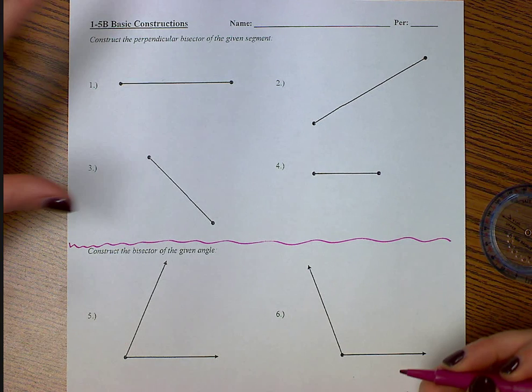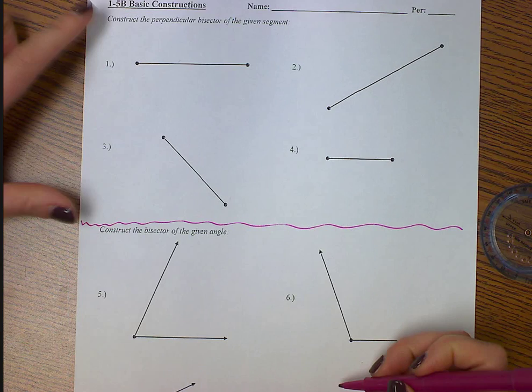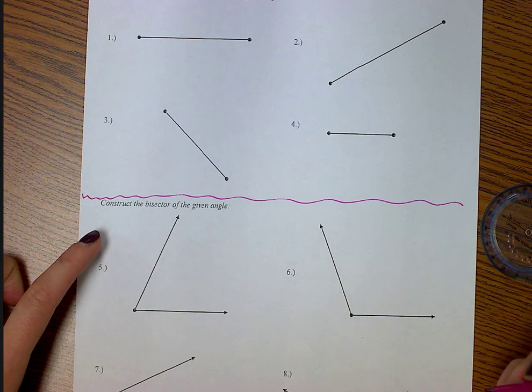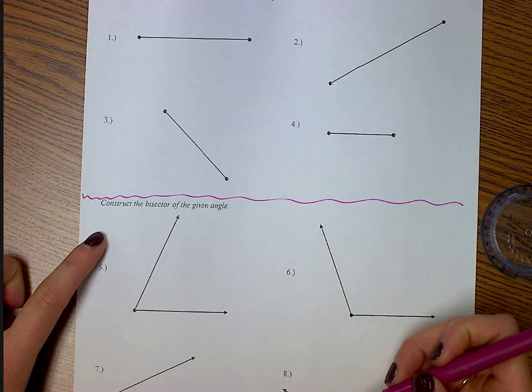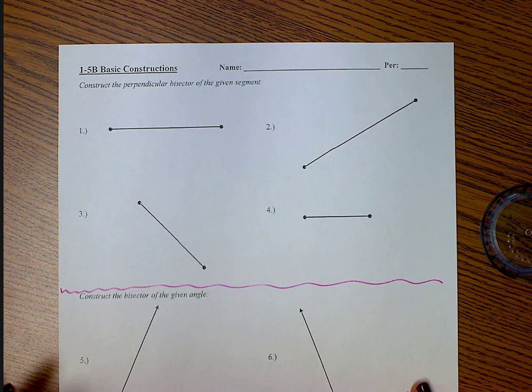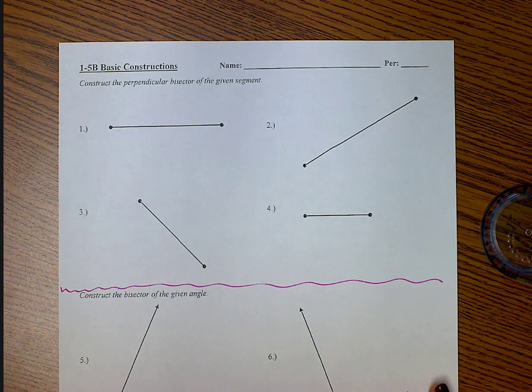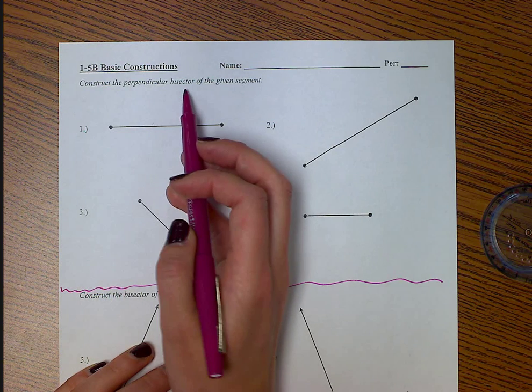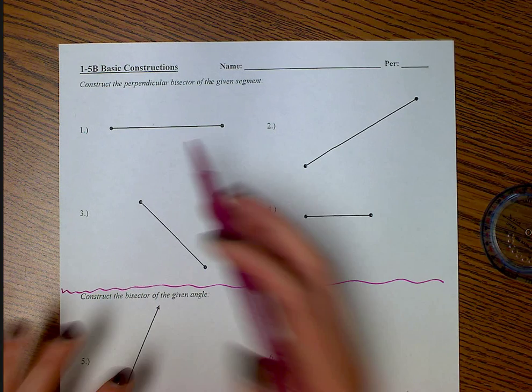The third type of construction, so the first one for today, is going to be 1 through 4 here on the segments, and 5 through 8. That's going to be the last construction that we learn, and we're going to do that with these angles here. Now, if you read the directions for this first half of the paper, it says, construct the perpendicular bisector of each segment they give me.